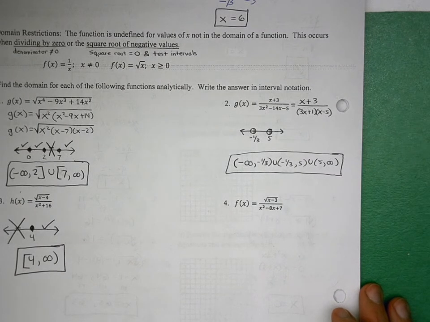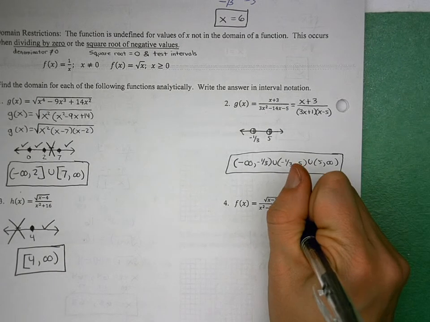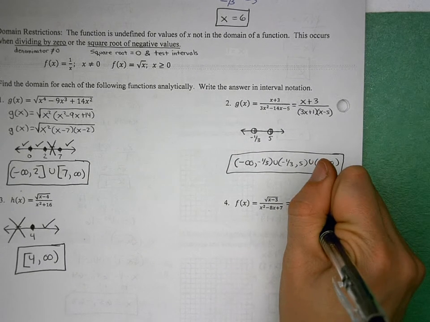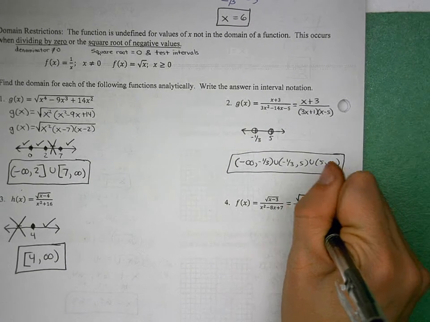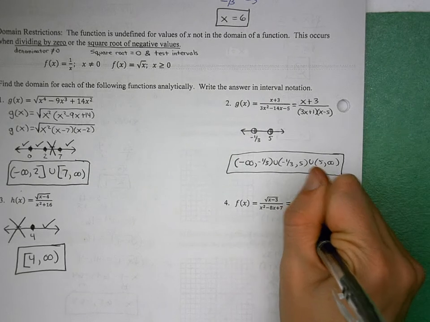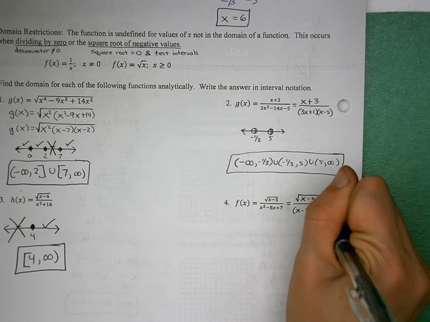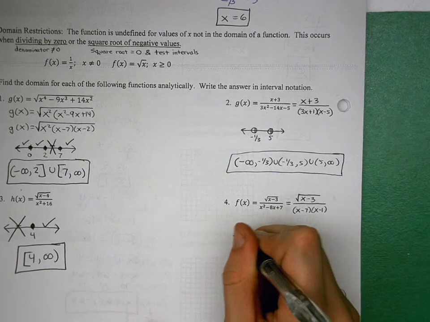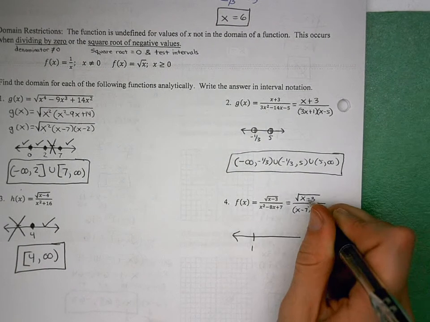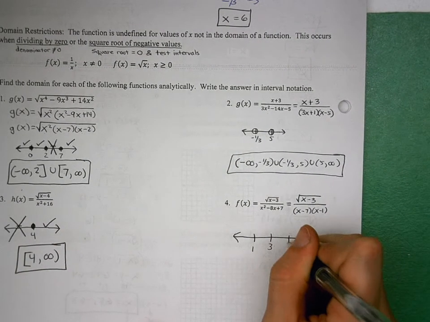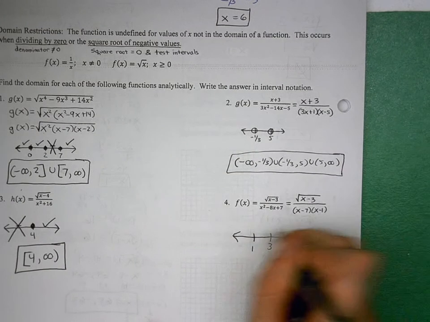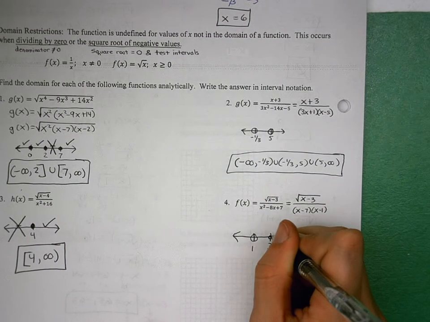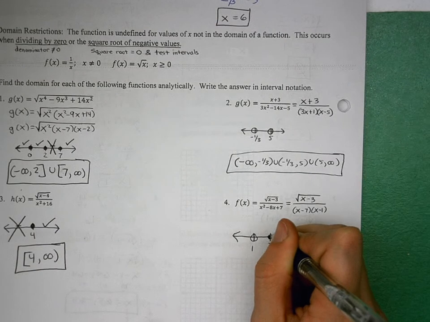Okay, number 4, we have a double hit here. We've got our root, which needs to be on the number line, and we've got a denominator. This denominator factors to x minus 7 times x minus 1. So there are 3 numbers going on my number line. 1, 3, and 7. 1 and 7 are holes because they come from my denominator. 3 makes my root equal 0, which is in the numerator. That's okay. My numerator can equal 0. So that's a point.